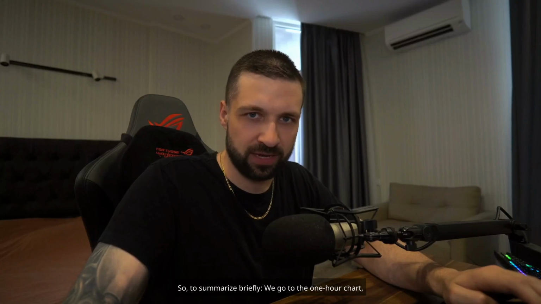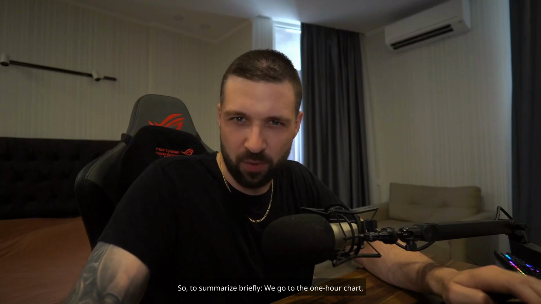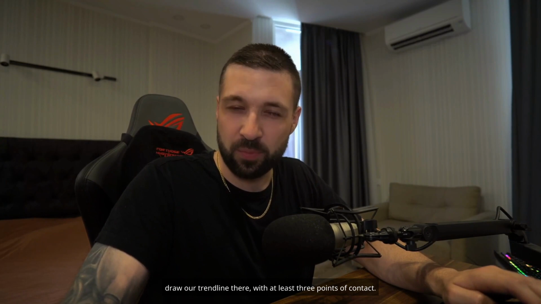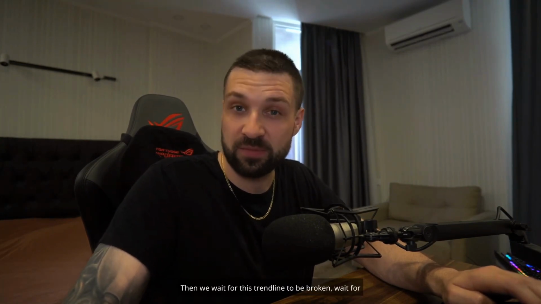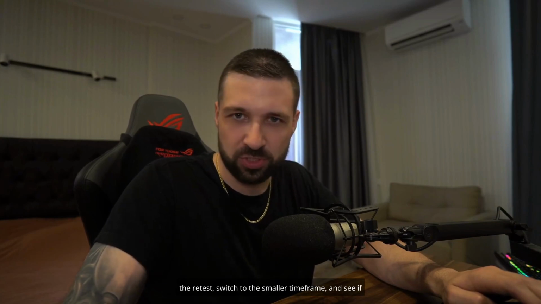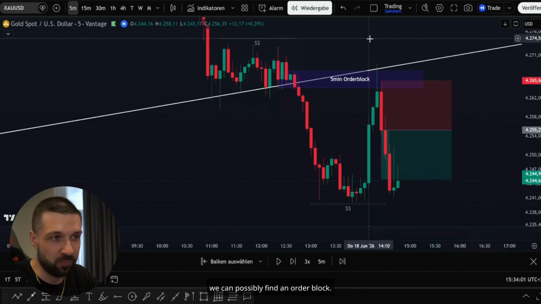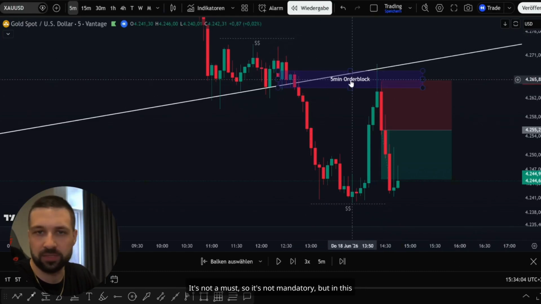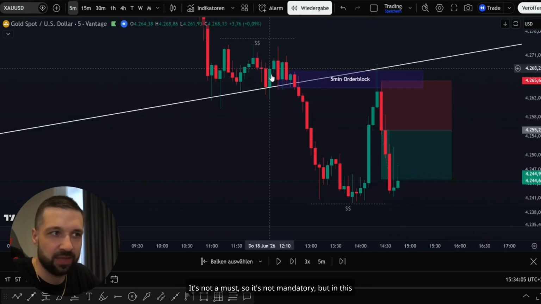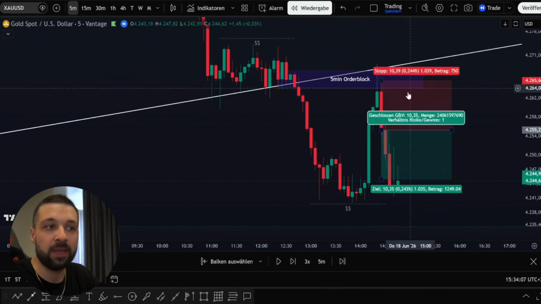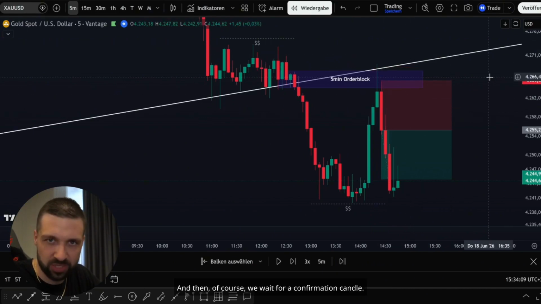So to summarize briefly, we go to the 1-hour chart, draw our trend line there with at least 3 points of contact. Then we wait for this trend line to be broken, wait for the retest, switch to the smaller time frame and see if we can possibly find an order block. It's not a must, so it's not mandatory, but in this case it worked out great here. And then, of course, we wait for a confirmation candle.